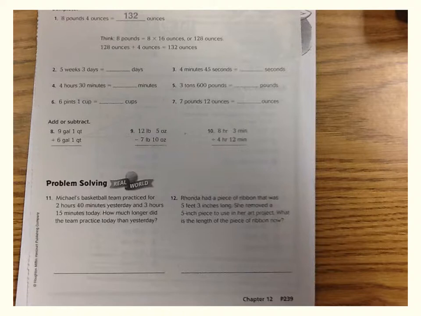First of all, how many days are in 1 week, everybody? 7! Okay, so I'm going to do 7 times 5, which is what? 35. 35 plus 3 days equals what? 38. 38 days. That's a perfect way to show your work. I can see that you know how to do that just by doing that.